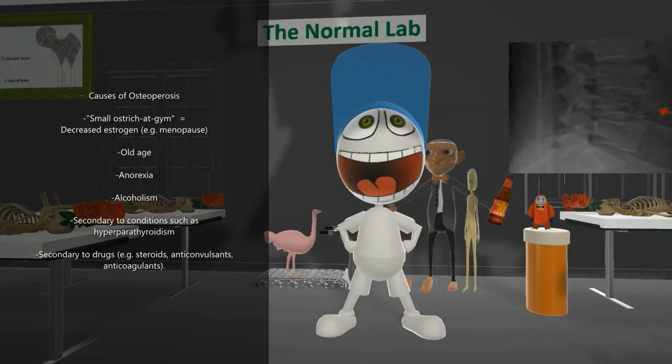The old man is next to this lady over here who's anorexic. Anorexia is also a cause of osteoporosis. And he's holding this beer over here. The beer reminds us of alcoholism. Alcoholism can also lead to osteoporosis, as well as other drugs, represented by this drug bottle. The drug bottle is going to remind us of the drugs. Osteoporosis can be secondary to drugs, such as steroids, anticonvulsants, anticoagulants, and thyroid replacement therapy. Or it could be secondary to other conditions.